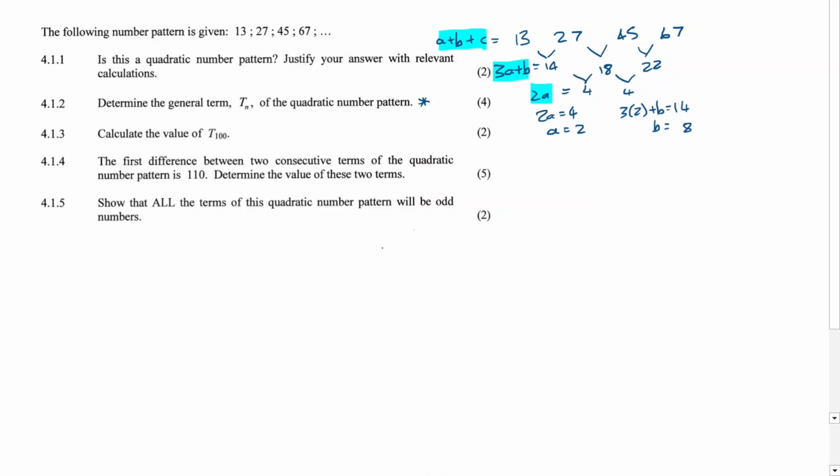Then you go to the top level. A plus b plus c equals the first number that you bump into, which is 13. And so c is 3. And so to put it back into its general formula, it will be 2n squared plus 8n plus 3. And there you've got the quadratic formula.